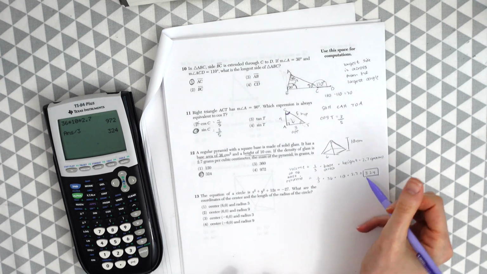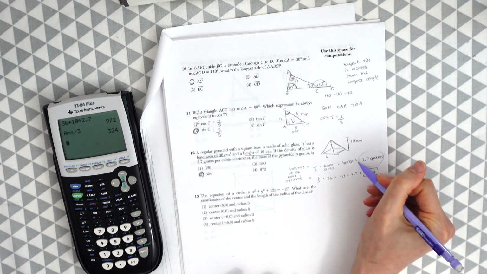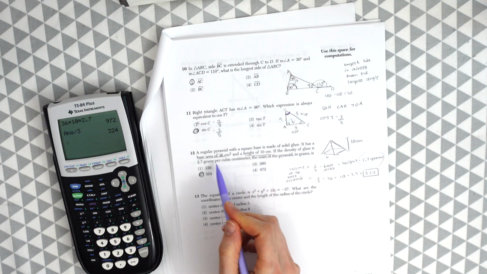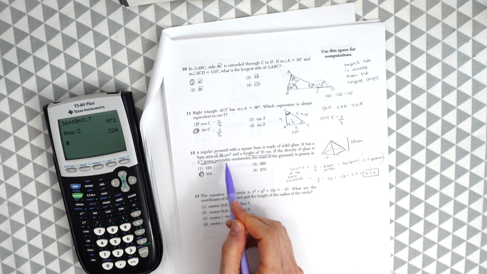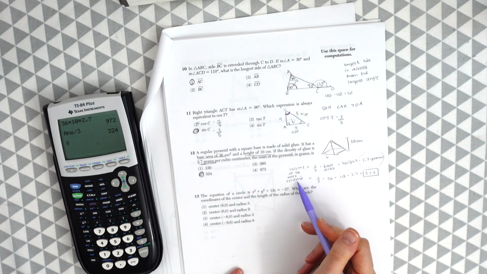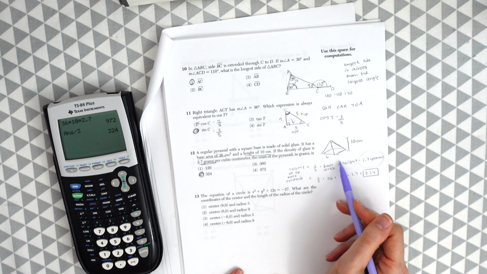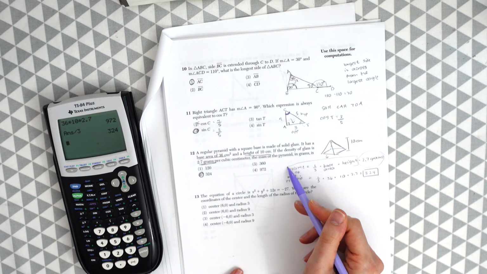So just be careful with this 2.7 grams. In this problem, that's what they want us to convert by. But if you're just looking for the volume of the square base pyramid, it would just be this first part of the formula.